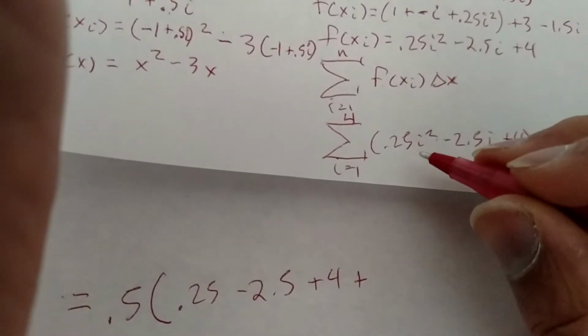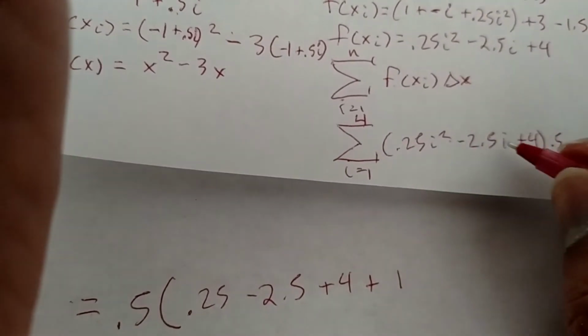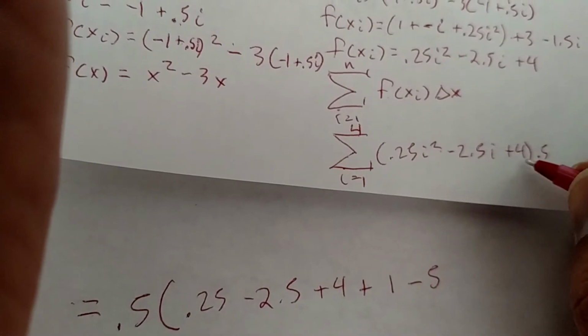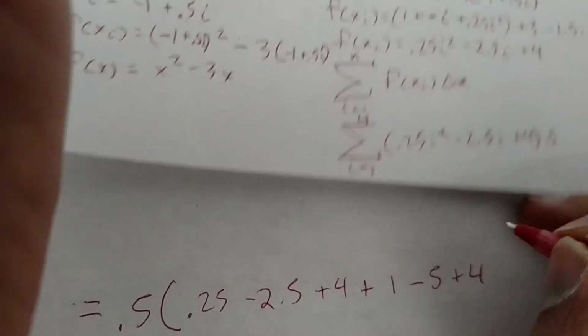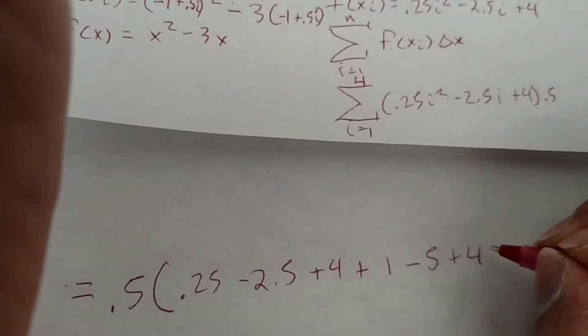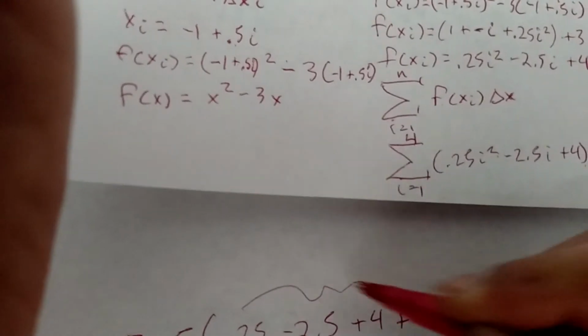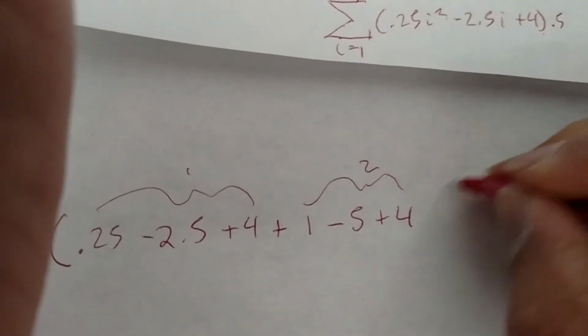Plug in 2, so 2 squared is 4, times 0.25 is 1. 2 times negative 2.5 is negative 5. That doesn't have a 2, so that's just a plain old 4. So I plugged in 1 right here, plugged in 2 right here. I'm almost done. Let's plug in 3.